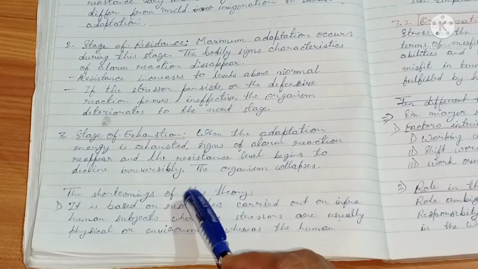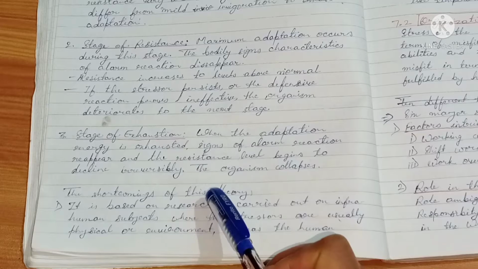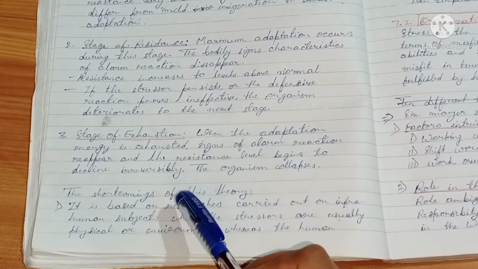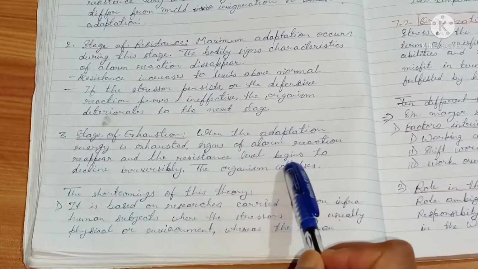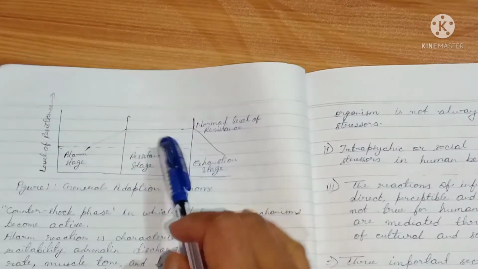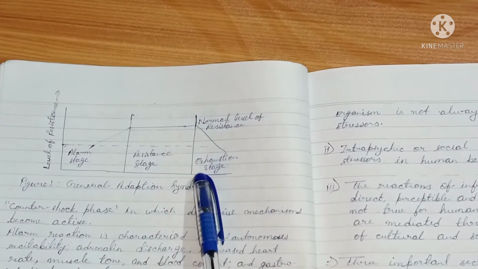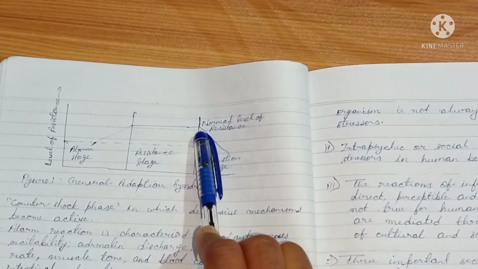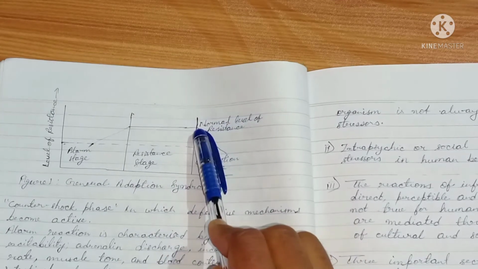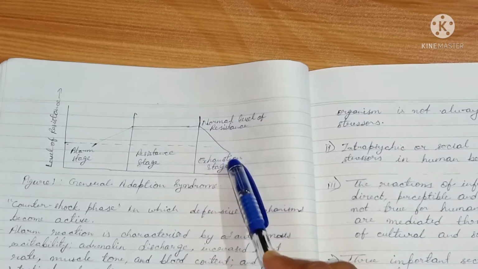So what were the signs? Just like increased heart rate, adrenaline discharge, autonomous excitability, all these things are going to reappear again, and the resistance level begins to decline. Now you can see here in the figure also it is clear. The resistance level is maximum in the second stage, the resistance stage, and then at exhaustion, you can see at this point the adaptation energy is exhausted, and after that the level of resistance starts to decrease.